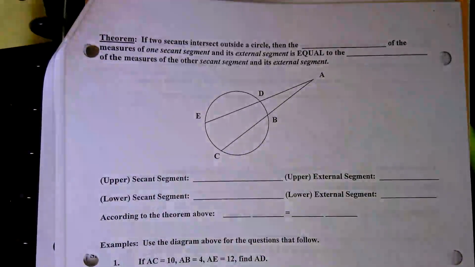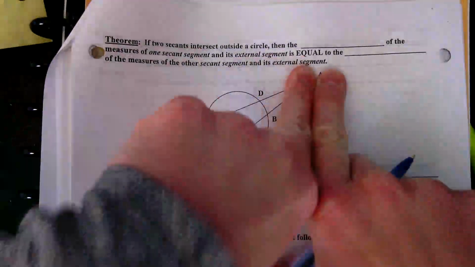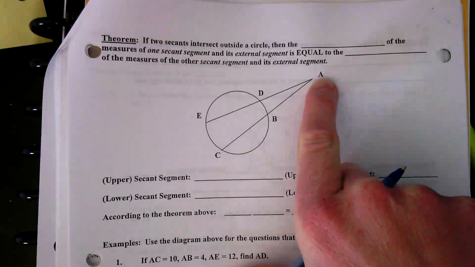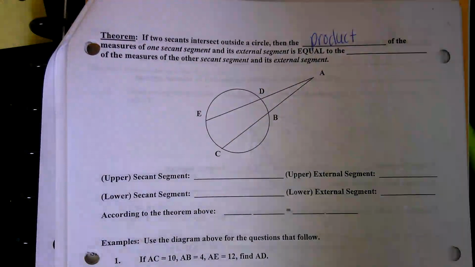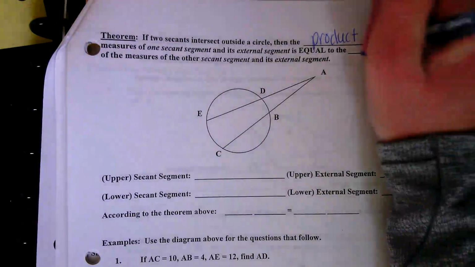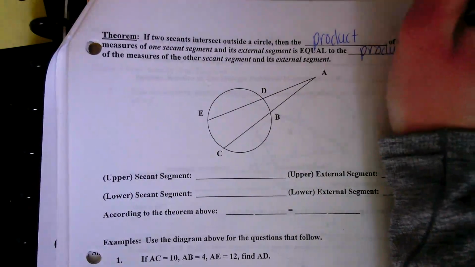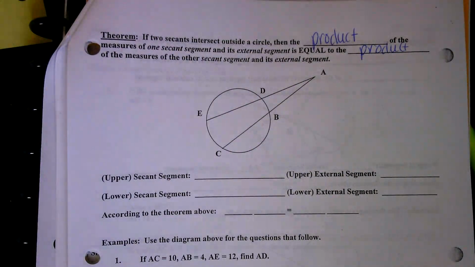Onward we go. Let's talk about yet another theorem. If two secants intersect outside a circle, so we have two secants here that intersect outside of the circle at point A, then the product of the measures of one secant segment and its external segment is equal to the product of the measures of the other secant segment and its external segment.